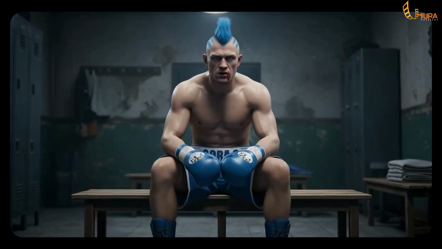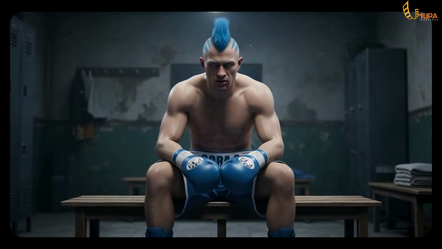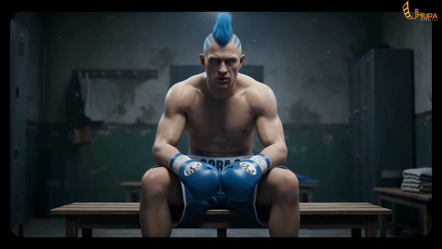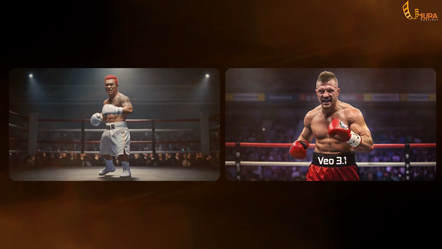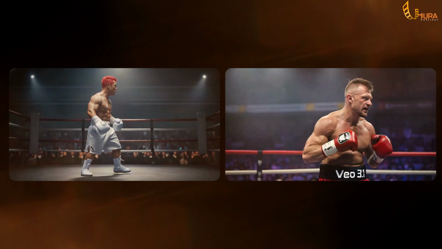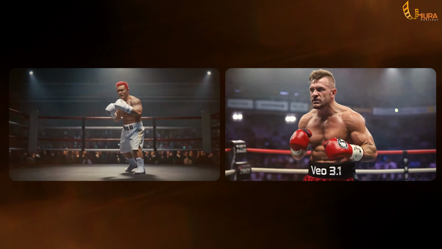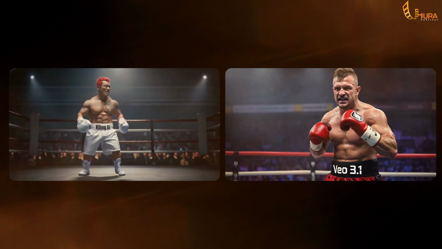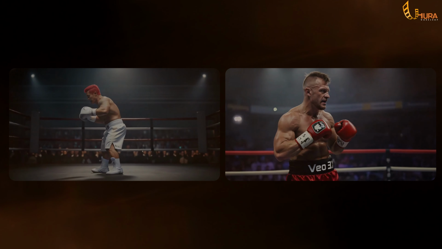As for Sora 2, it doesn't support start and end frame feature. So, this one's a tie between Kling AI and VO 3.1. But if you beg to differ, kindly let me know in the comment section.